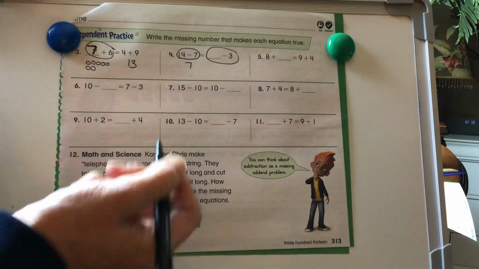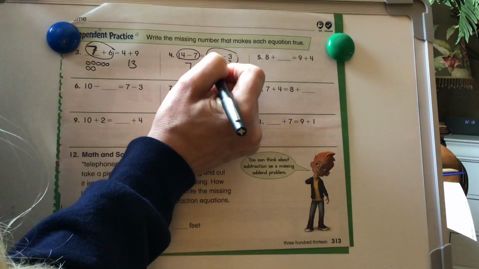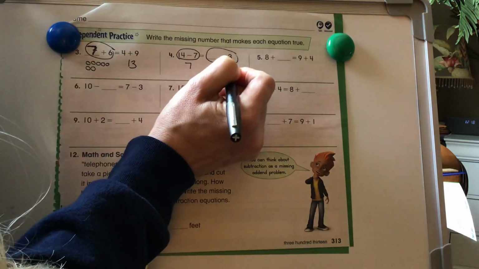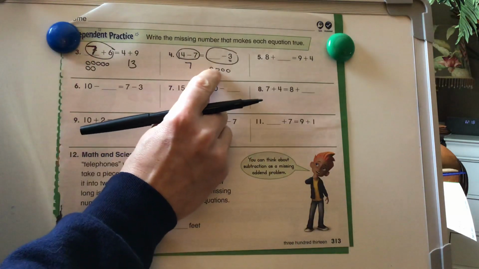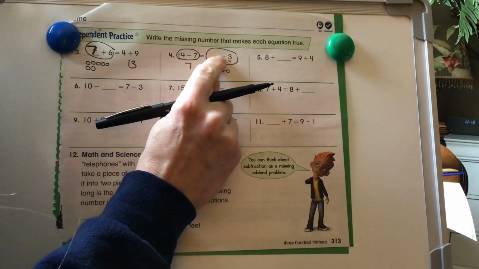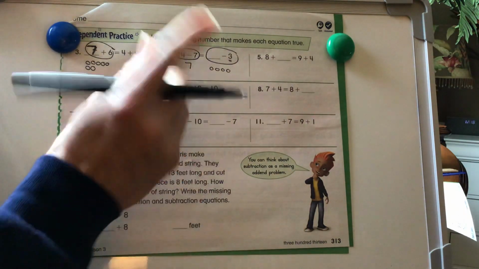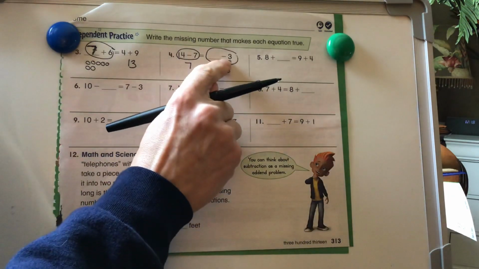So let's see. If I start at 3, I'm going to count up 4, 5, 6, 7. And I counted up 1, 2, 3, 4. But take a look at that. 4 minus 3 equals 1. So this is what we've got to do. This gets to be a little bit tricky.